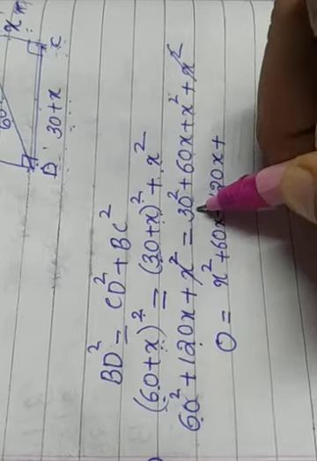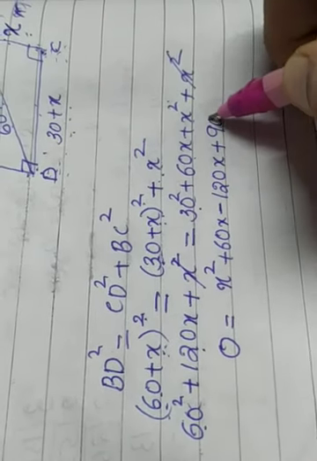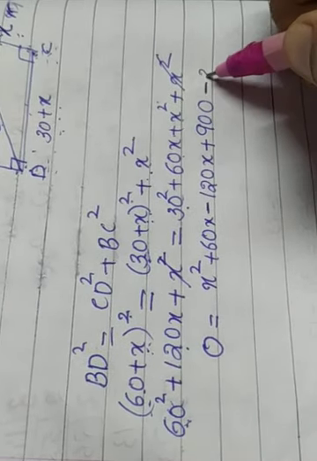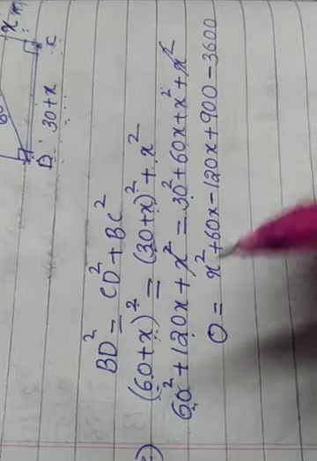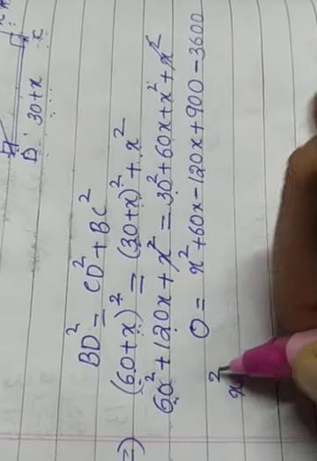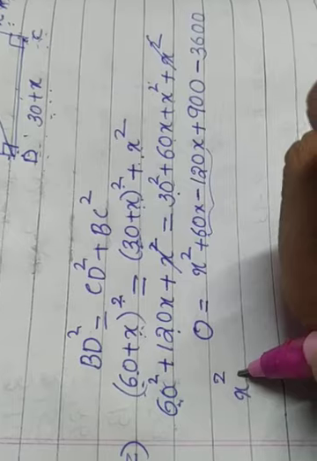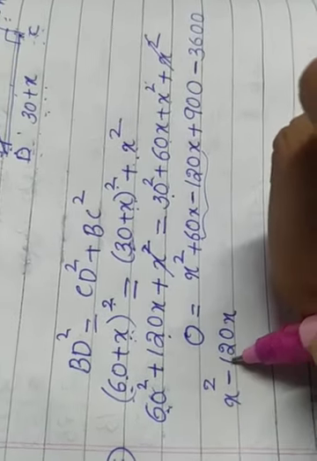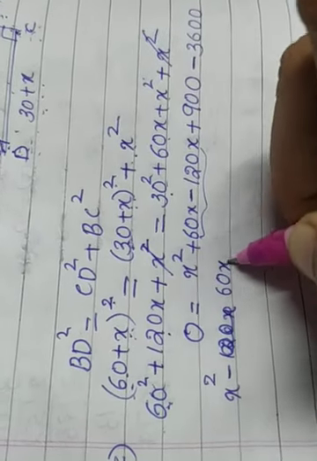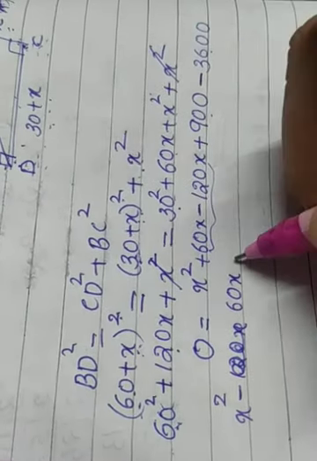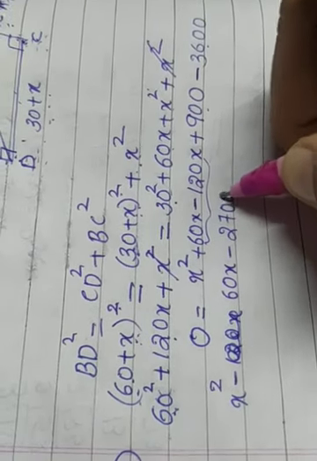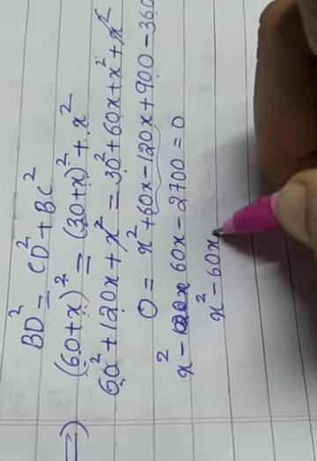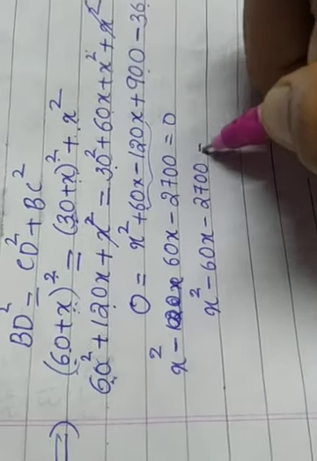Again on the right side the constant is 30 square. 30 square is 900, and from the left side 60 square will go to the right side and become negative. 60 square is 3600. So again writing the quadratic polynomial, x square. What about the 60x minus 120x? Minus 120x plus 60x will give you minus 60x. And 900 minus 3600 is minus 2700, equal to 0. So now we are getting a quadratic equation, x square minus 60x minus 2700 is equal to 0.